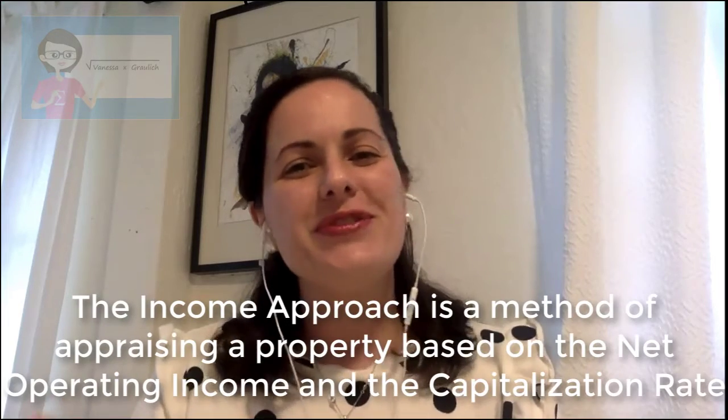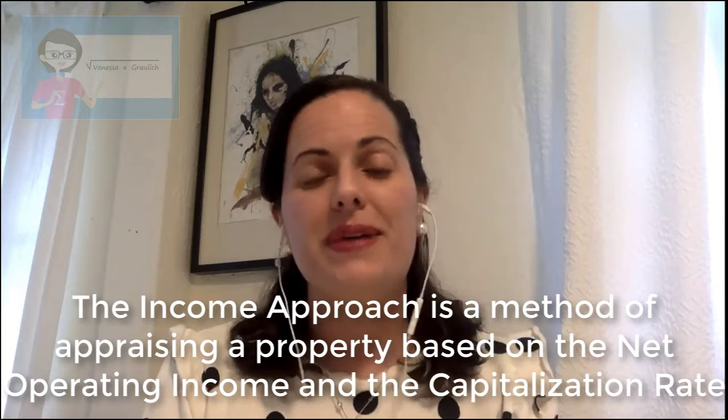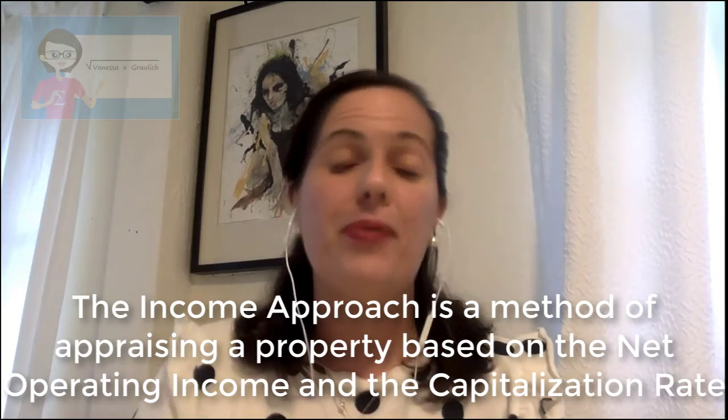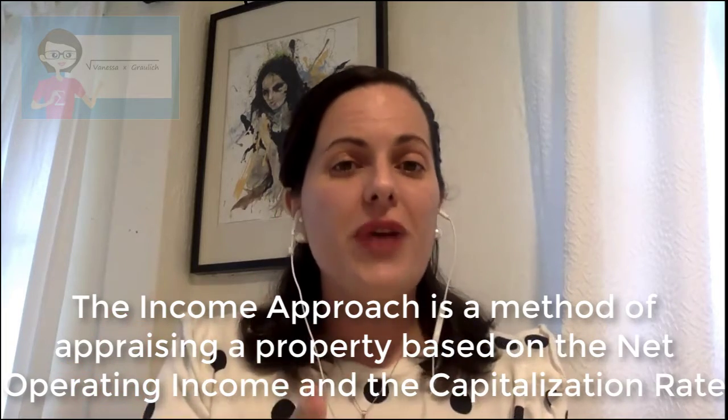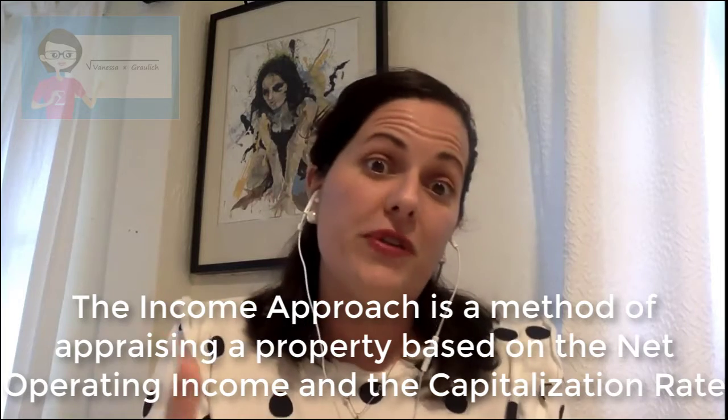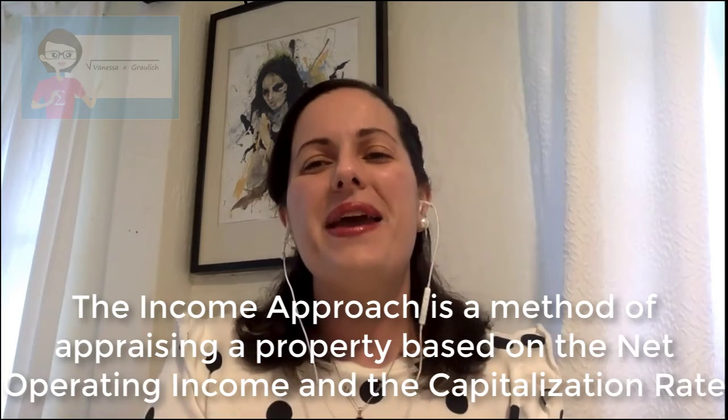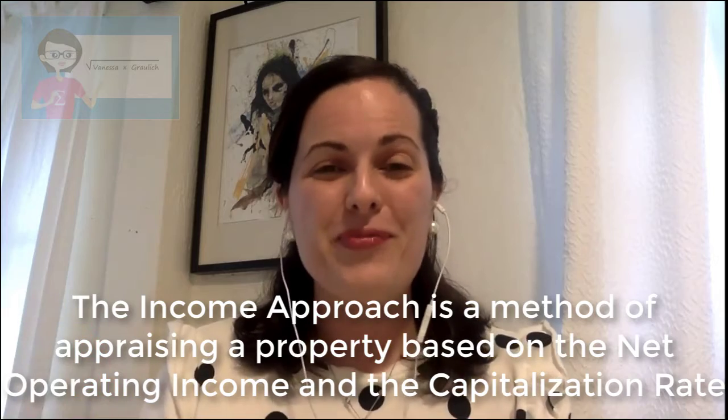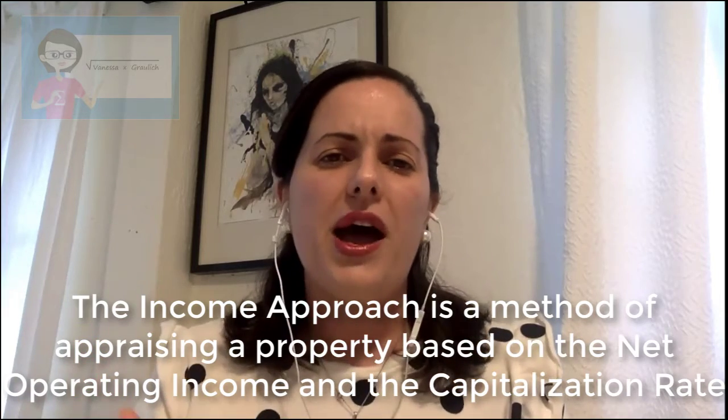So why do we use the income approach? The income approach basically is, appraisers can use this method to calculate the value of a building or to evaluate an asset based on the following math that we're about to do right here. What I'm going to do today is give you an example of how an appraiser will evaluate. And again, this is a very simple example.